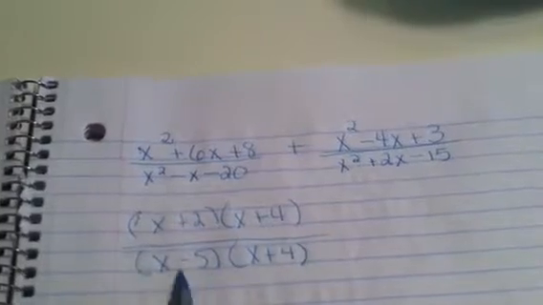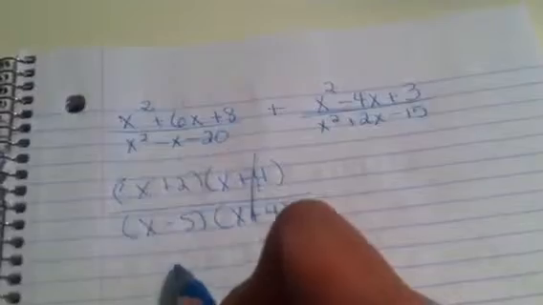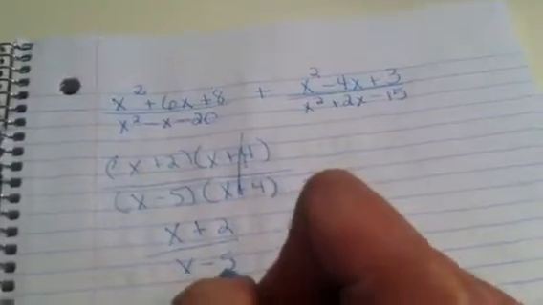And I can do some canceling at this point because this is a factor, this is a factor, this is a factor, this is a factor. These are alike, so they can cancel. So I've simplified, and I'm at x plus 2 over x minus 5. Now let's go back to the other one here.